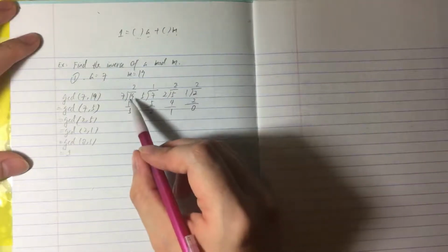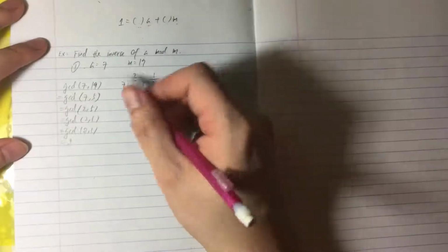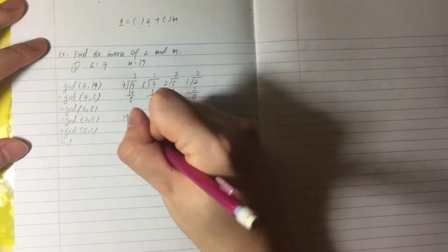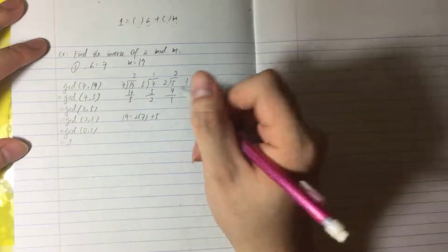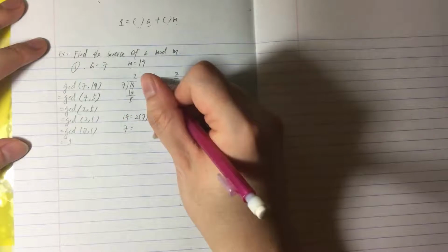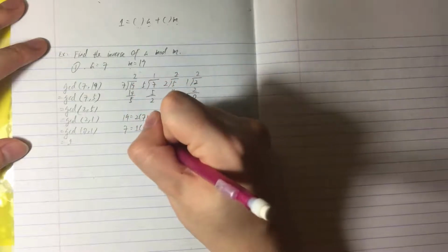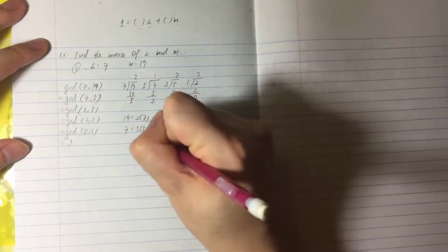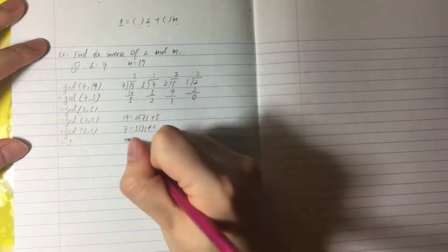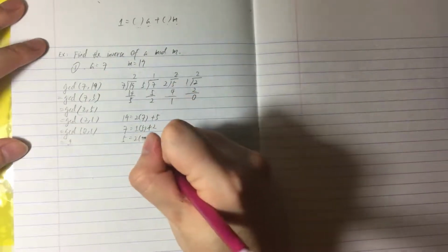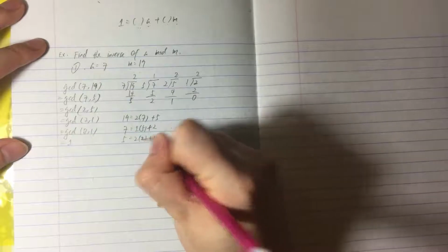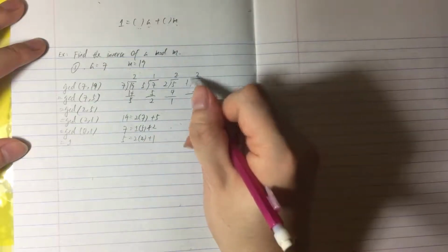First division here is 19 equal to 2 times 7 plus 5. Second equation, 7 equal to 1 times 5 plus 2. Third equation, 5 equal to 2 times 2 plus 1. And the fourth equation, 2 equal to 2 times 1 plus 0.